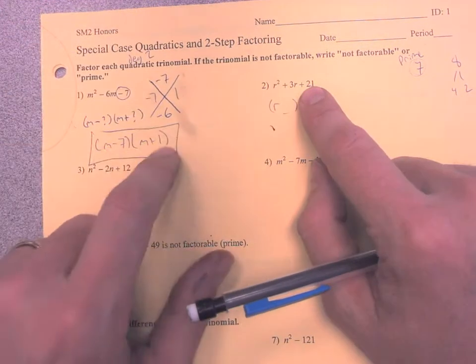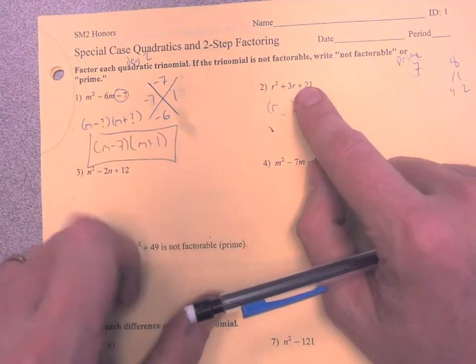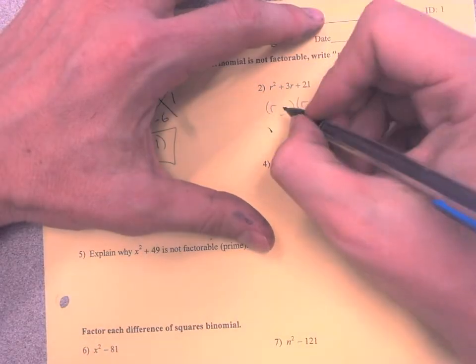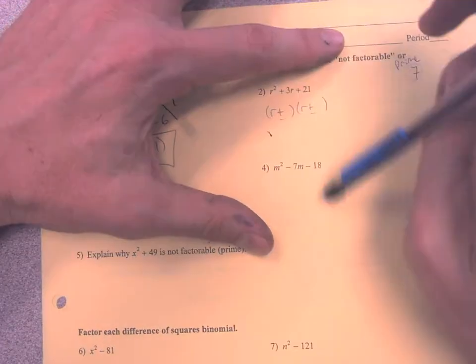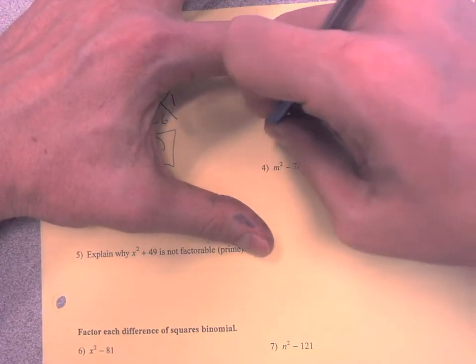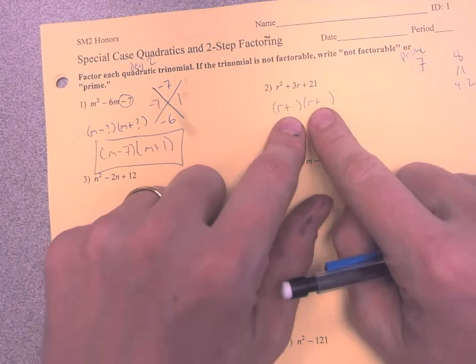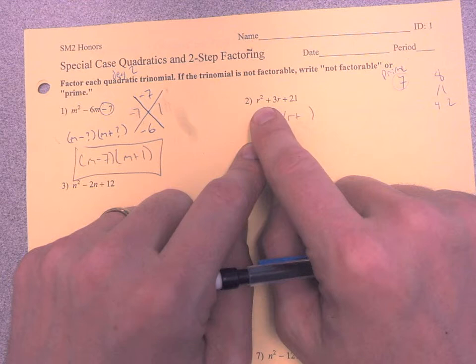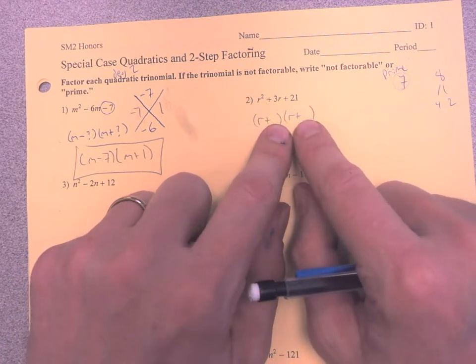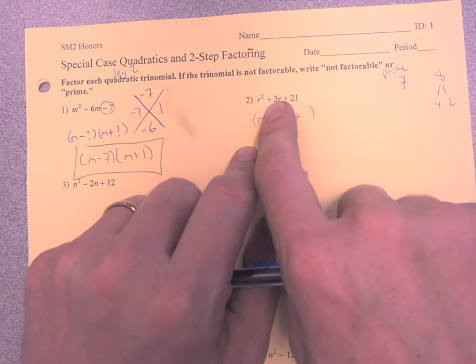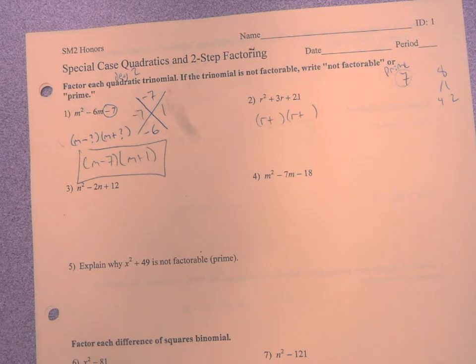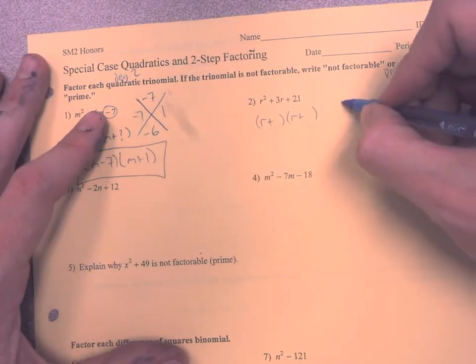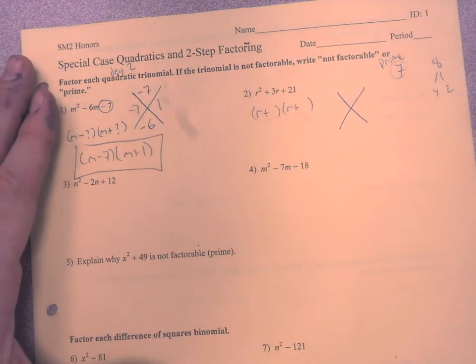Over here, the back number is not negative, like this one, it's actually positive. And that tells me either these are both positive, both plus signs in these binomials, or they could also both be negative signs. But when I combine them, I have to end up with a positive number in the middle, and there's no way to combine two negative numbers to get a positive. So I know that these have to be plus signs. All right, now the question is, what numbers are they?